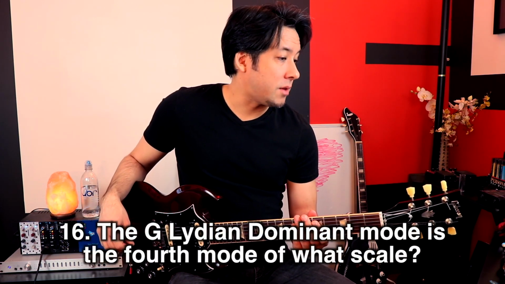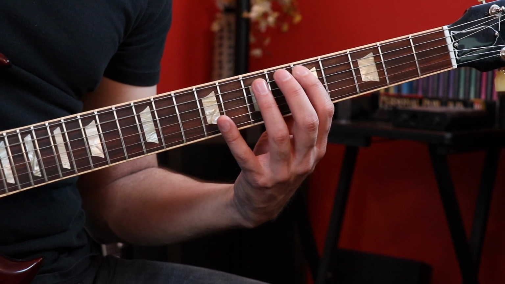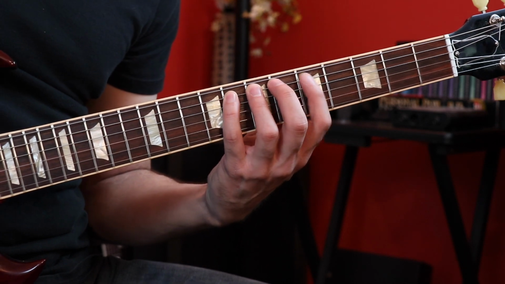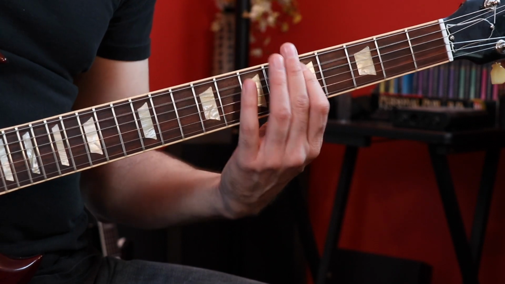The next question piggybacks off the last question. The G Lydian Dominant mode is the 4th mode of what scale? This one could be a little tricky. We're talking melodic minors now. So now things are getting a little bit more complex. If you're not familiar with the melodic minor scale, I like to think of it as just a major scale with a flatted third. So we get D, E, flatted third right there. Very interesting sounding. Okay, so that's the answer.